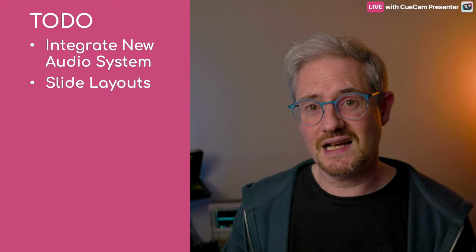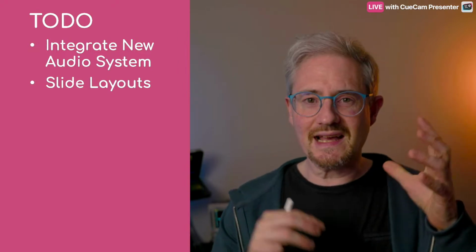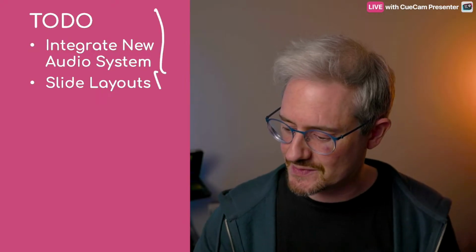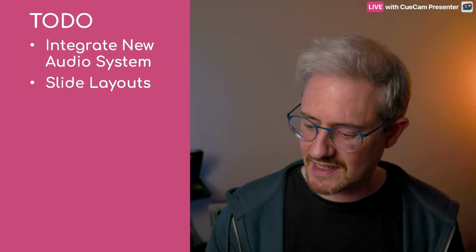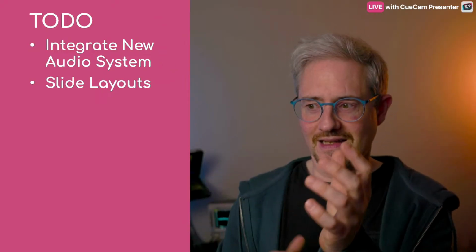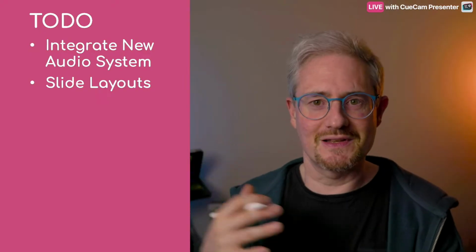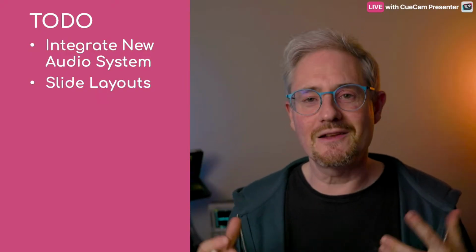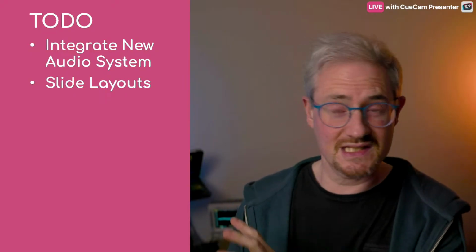Slide layouts. The layout engine isn't quite matching what SwiftUI does. This is rendered in SwiftUI, and it does some special behavior, and there's a couple of those I haven't quite figured out how to do optimally in my own engine. So I'll get it close enough so that the current slides don't break.